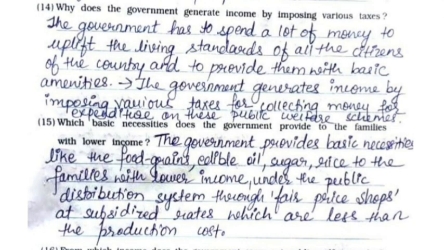14th, why does the government generate income by imposing various taxes? The government has to spend a lot of money to uplift the living standards of all the citizens of the country and to provide them with basic amenities. The government generates income by imposing various taxes for collecting money for expenditure on these public welfare schemes.